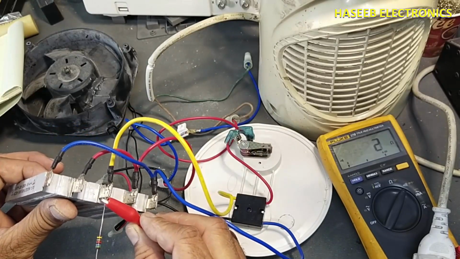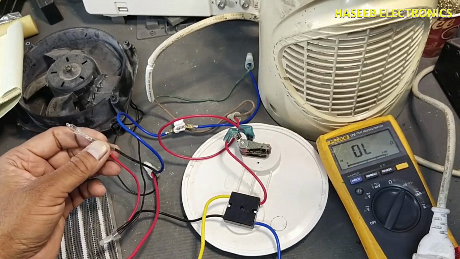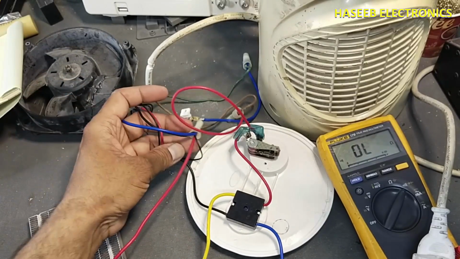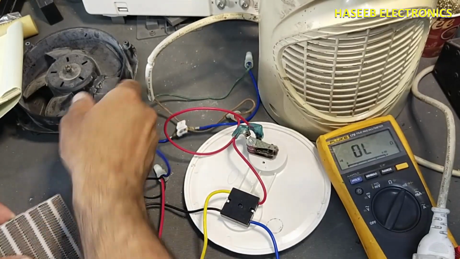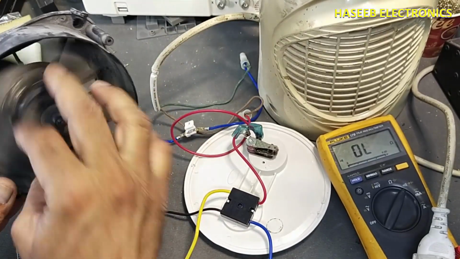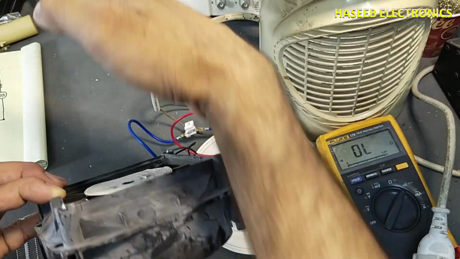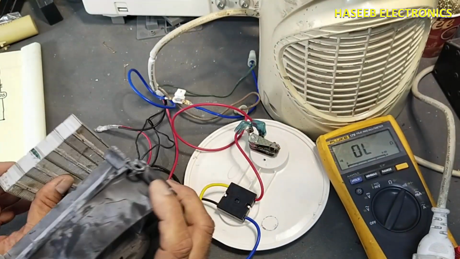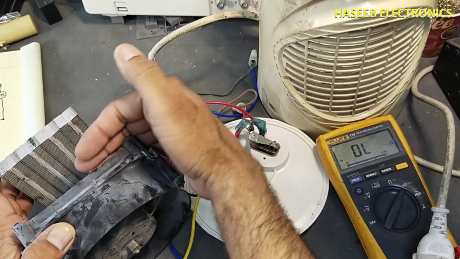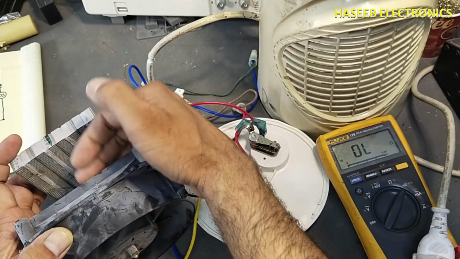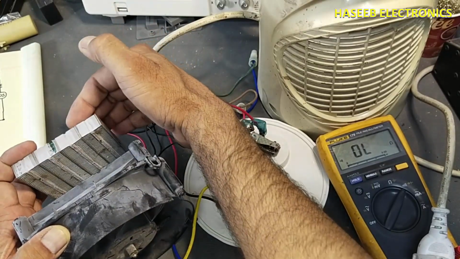So we are finding continuity here. So at that time it will also apply power to this fan motor. Now when the fan rotates in this direction, it will push air to this side, and on the air side there is this heating element. Air will pass through this heating element and cross to the room.